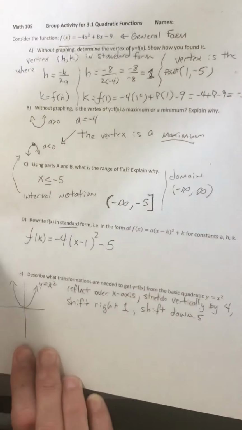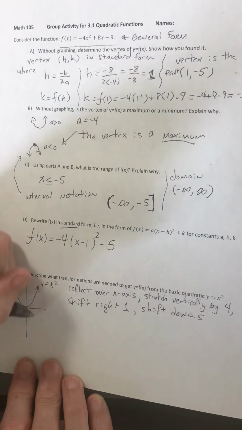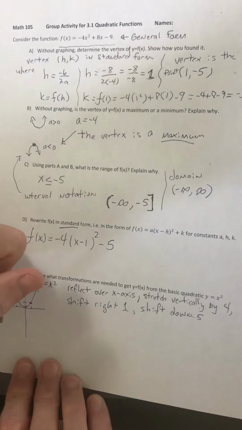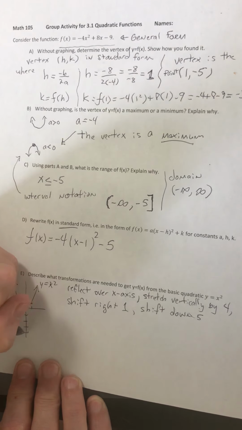So basically, it's flipped upside down, it's stretched really wide, so like this is 1, 1. It's moved over here and it's moved down 5: 3, 4, 5.